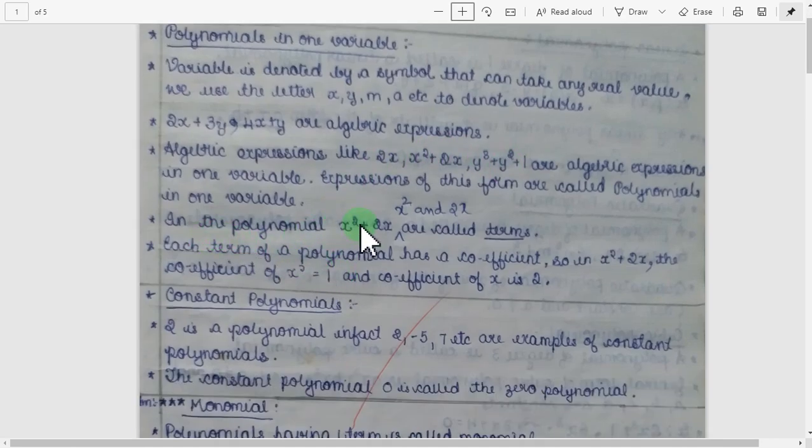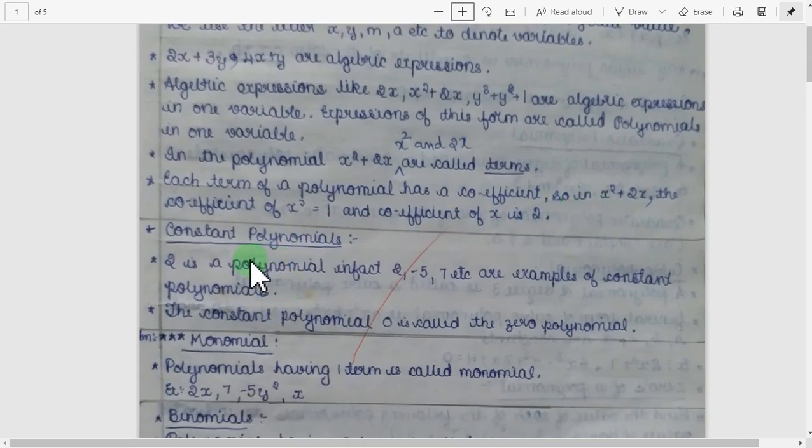In the polynomial x square plus 2x, x square and 2x are called terms. Each term of a polynomial has a coefficient. So in x square plus 2x, the coefficient of x square: there is no number here, and if there is no number you have to consider that number as 1. The coefficient of x square is 1 and the coefficient of x is 2. With the variable x, 2 is there; with x square no number, so you consider it as 1. That is called the coefficient.